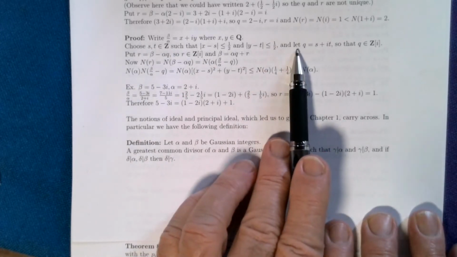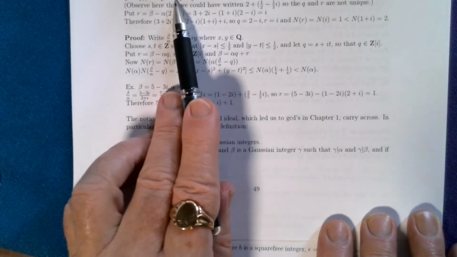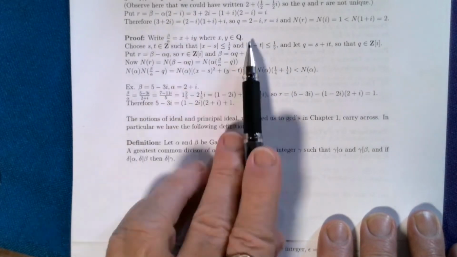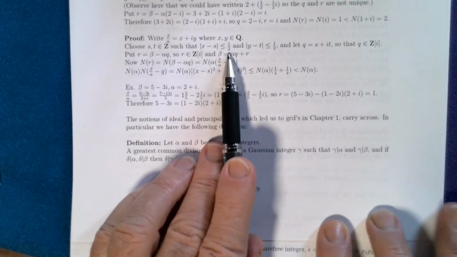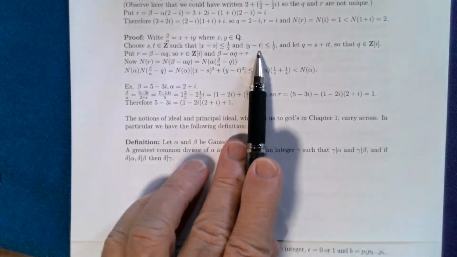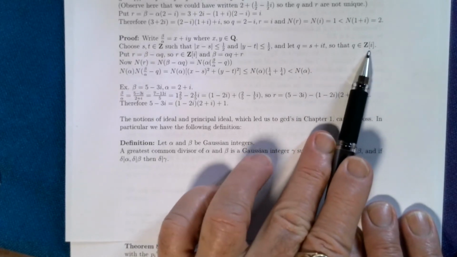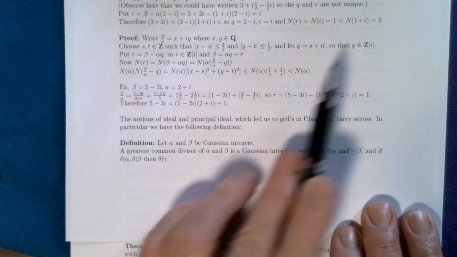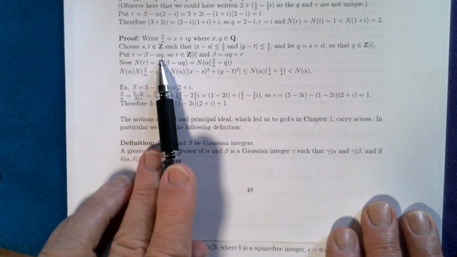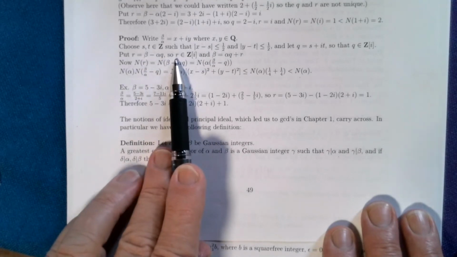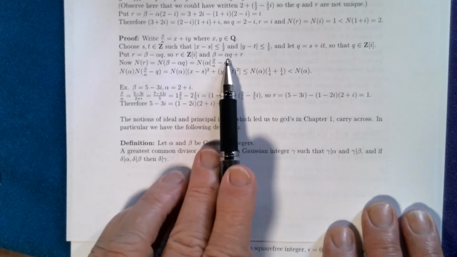Which is roughly what we did here. We split up the 2.5 into 2, and then we said, well, there's a half left over. So the difference was less than or equal to a half, and we did the same up here with the y and t. And now we let q be s plus it, so q is a Gaussian integer. And we put r to be our remainder. We simply take beta minus alpha q. And so that means r is a Gaussian integer, and we have the division. So beta is alpha q plus r.